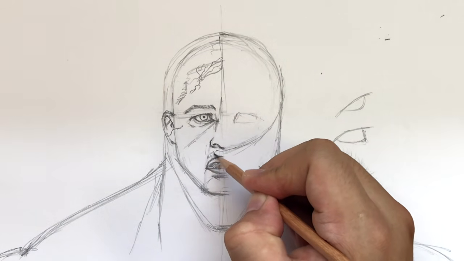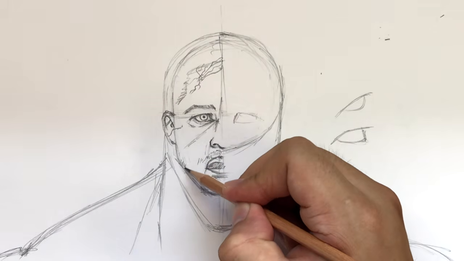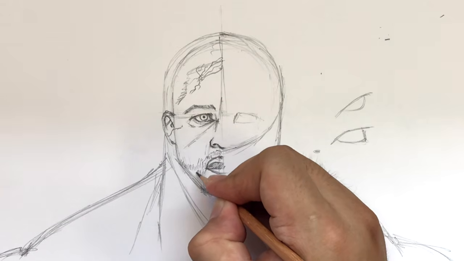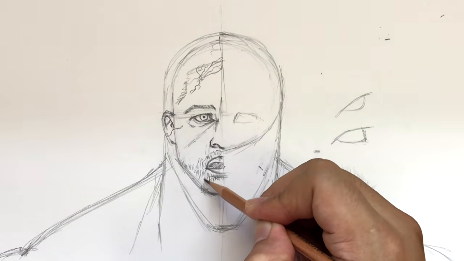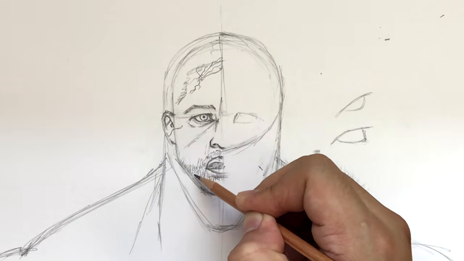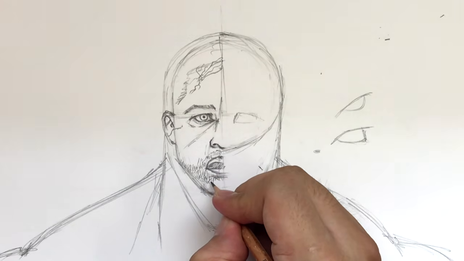Before we continue, actually, there's some stubble, like he hasn't shaved. He's got a little bit of facial hair that you want to maintain. So you just want to keep that right around here. So you just want to keep drawing these little lines, and you want to be patient as you draw it, and you want to draw them the same length.